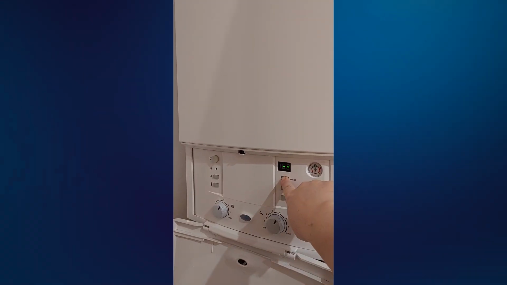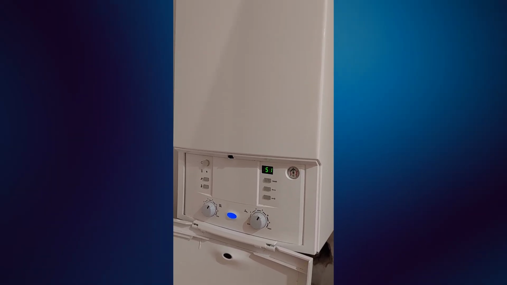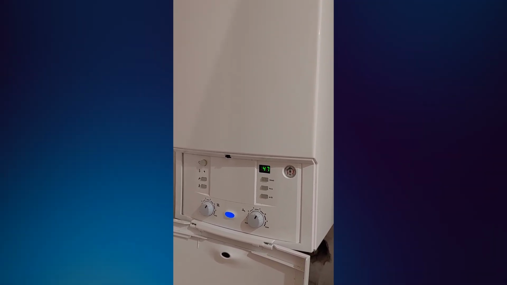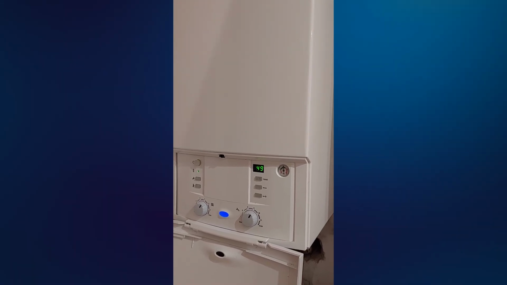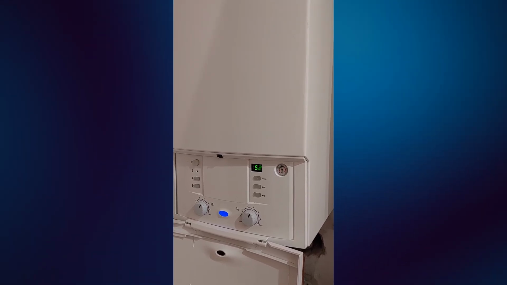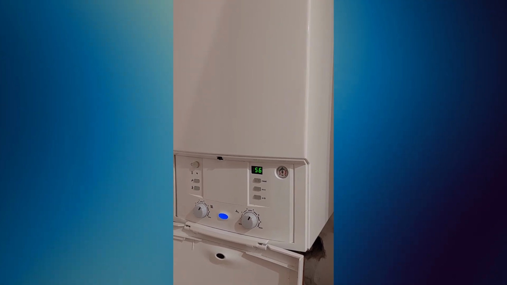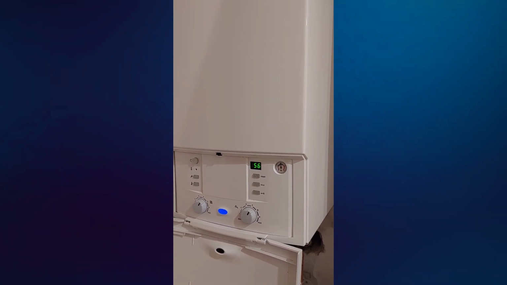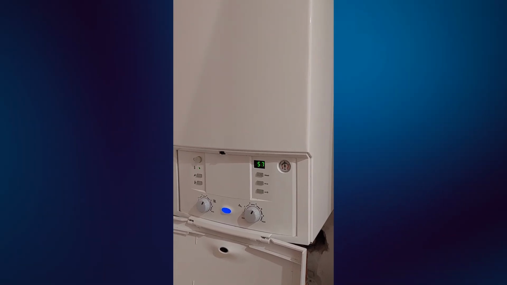First, check whether the gas supply is on. Make sure the gas valve near the boiler is open. If you have other gas appliances in the home, such as a gas hob, check whether they are working. If none of your gas appliances work, the issue may be with the gas supply, the meter, the regulator, or the gas network. If you smell gas at any point, stop immediately.